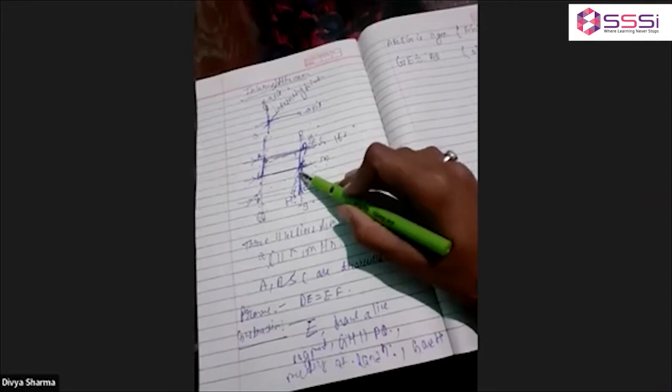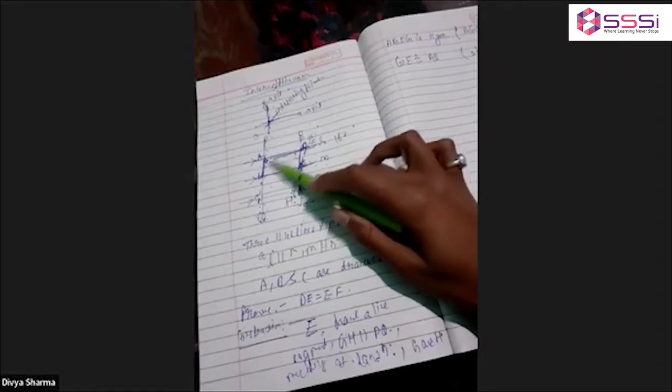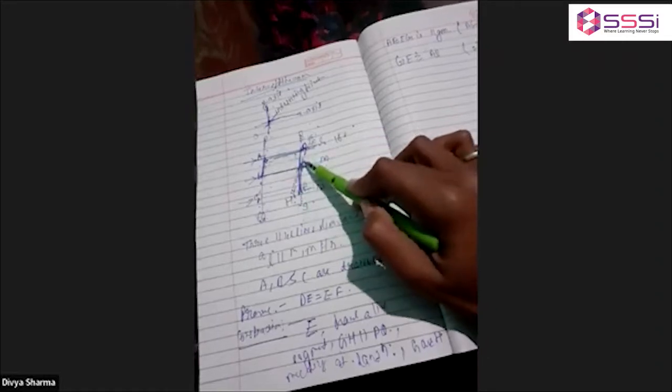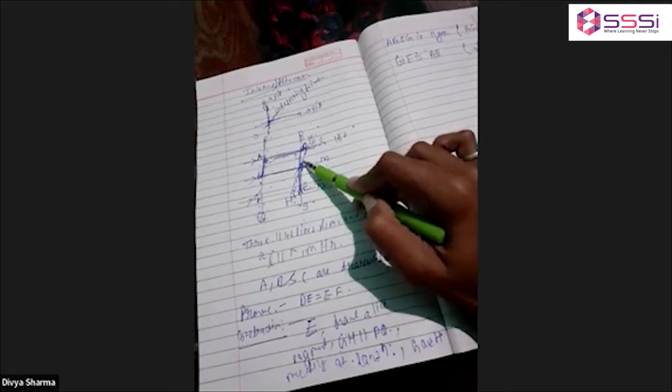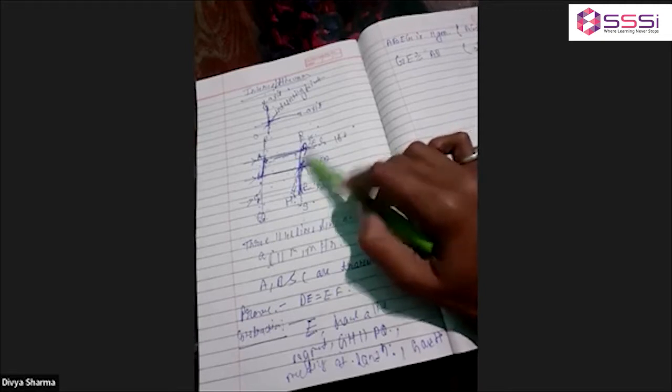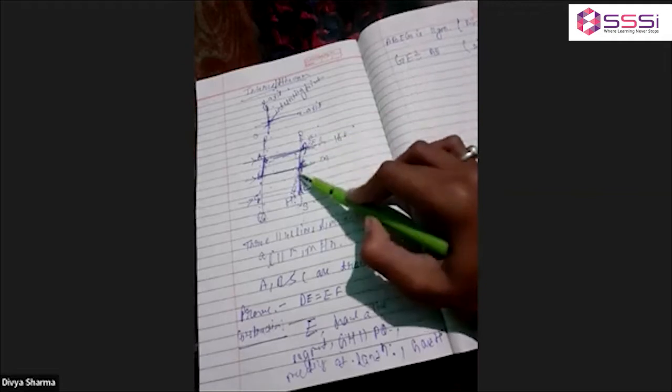Got it? Yes, ma'am. After that, what we are seeing, to prove this figure, just see the figure, what we can prove or what we can take, which angle, which side, to prove that ABEG is a parallelogram.